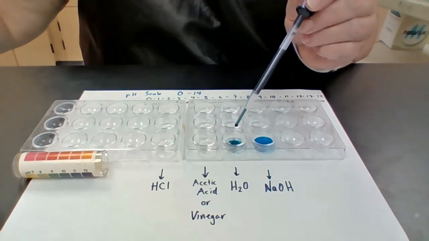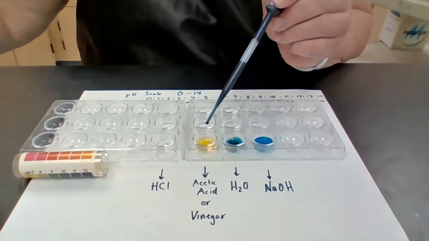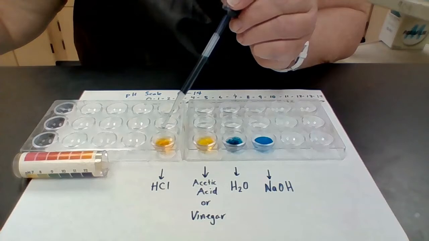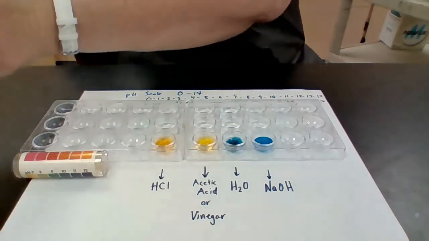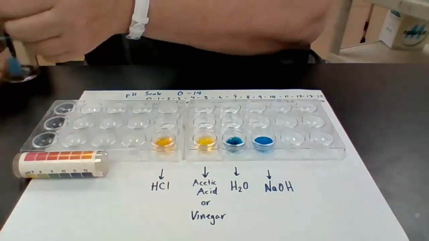Water is somewhere in between. It's a little bit greenish blue. All right. Oh, this means it's pH of below 6. Also a pH of below 6. So that was bromothymol blue. Remember, there's lots of different indicators.